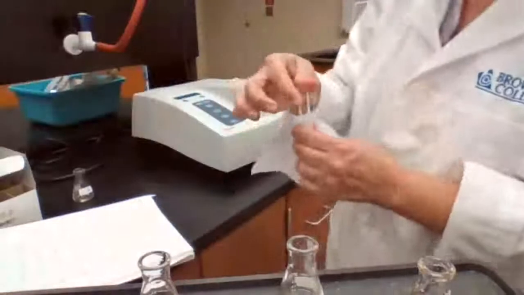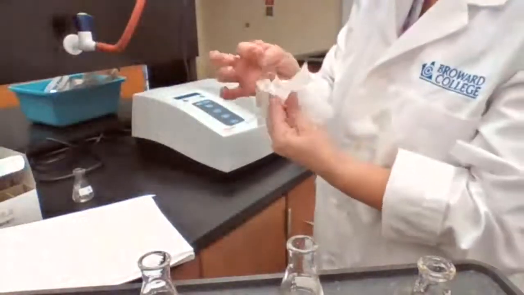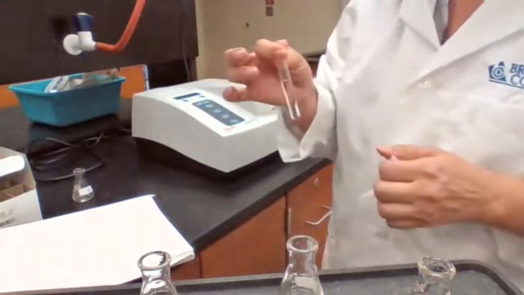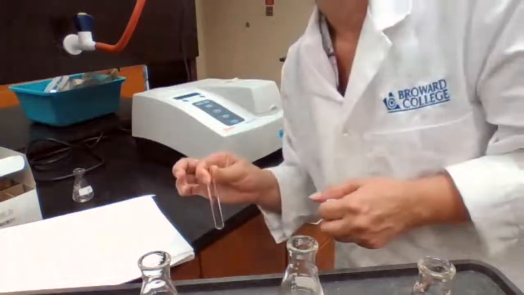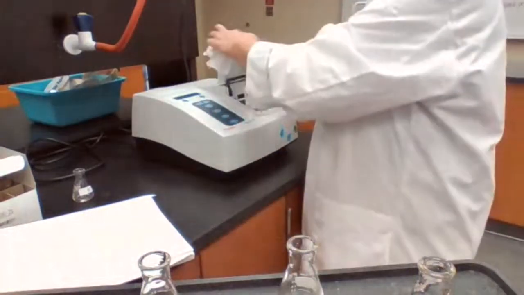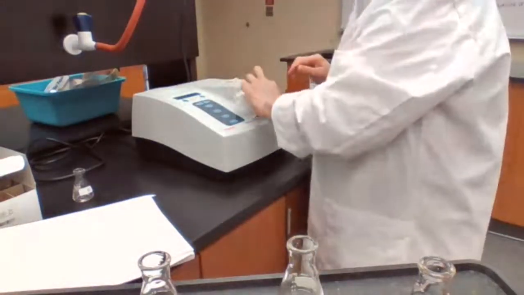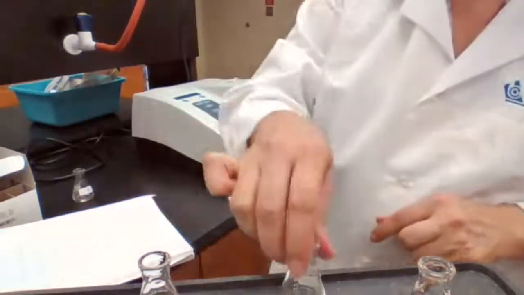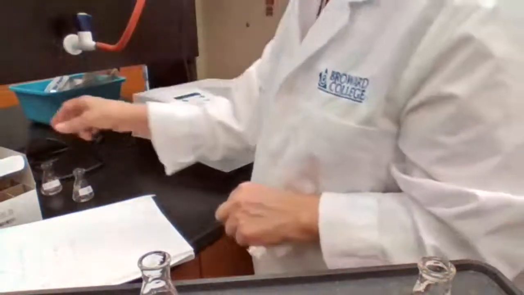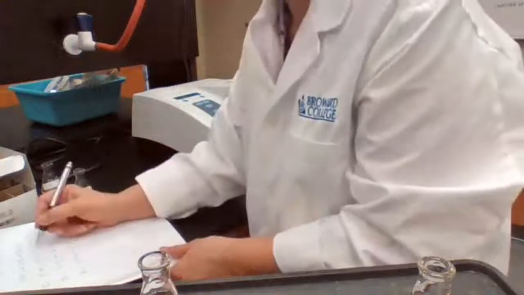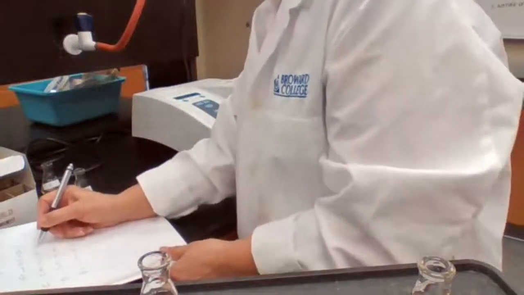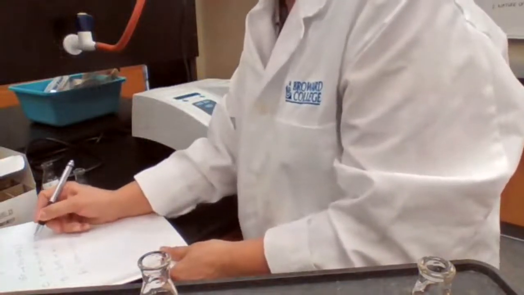So we are using Chem Wipe to clean, and Chem Wipe is just a special type of paper. Since you're not here, I just have to show you what it's talking about when you say Chem Wipe. So 2:05 sample C is going in and the flask is going out. 85.3%.